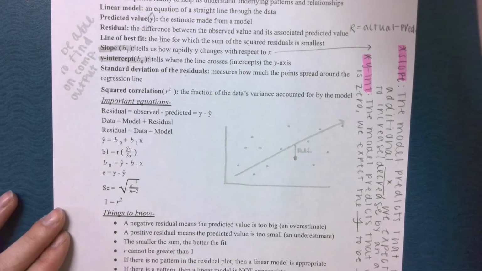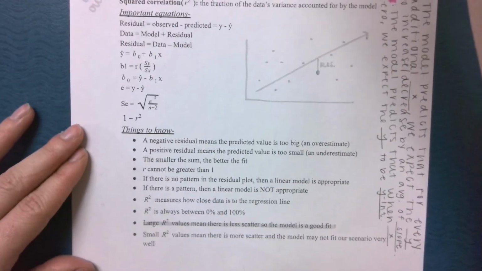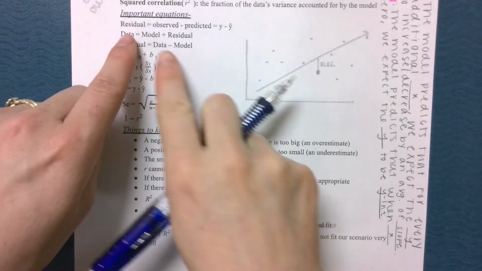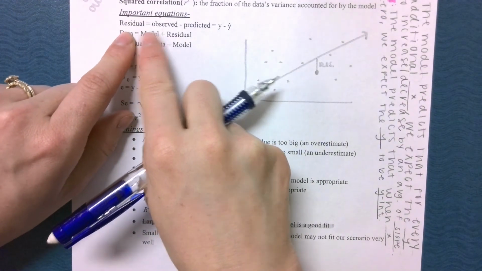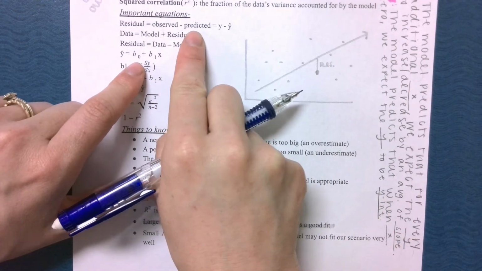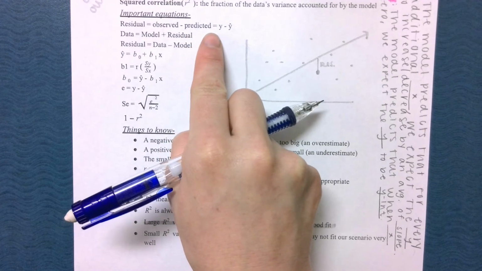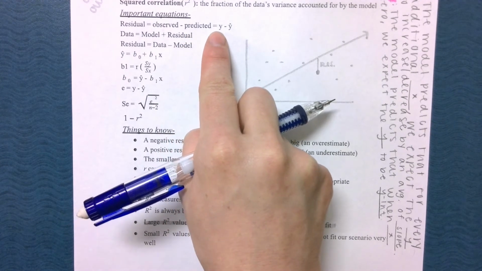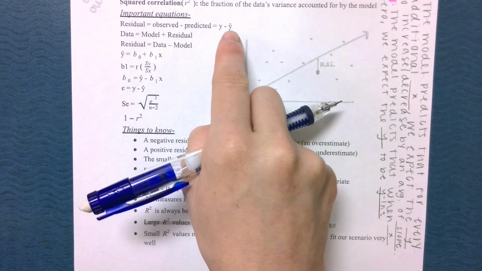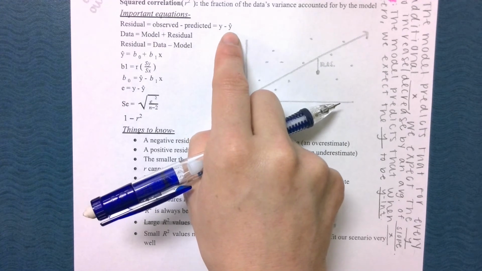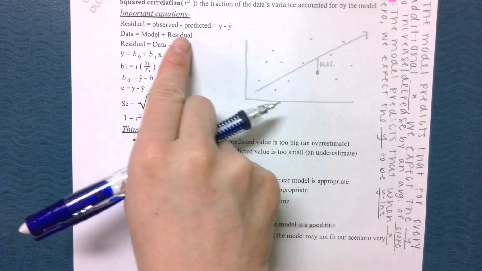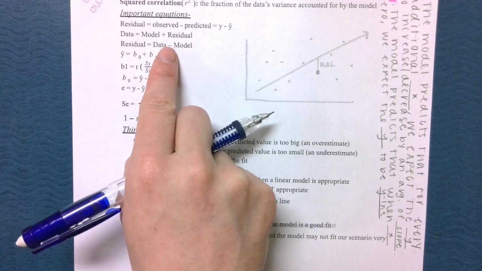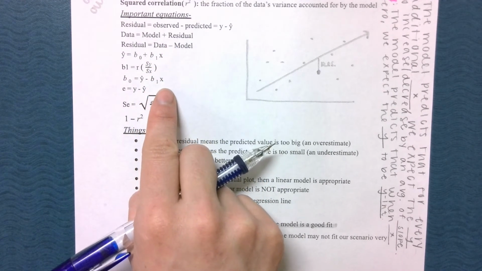Okay, some important equations here. Kind of already talked about this a bit, but your residual is your observed or your actual minus your predicted. You could think about this as your actual y value minus the predicted y, so there's that little hat on top. And these are just different variations of that same formula.